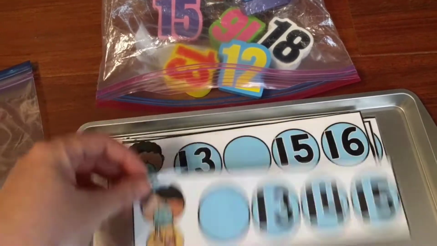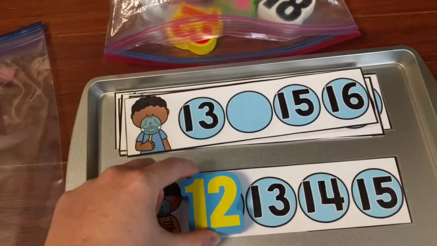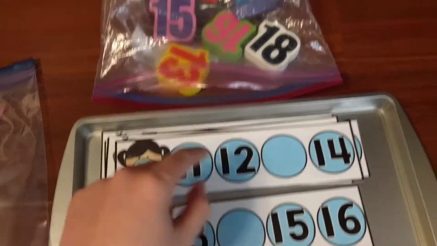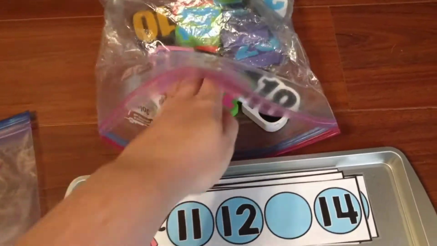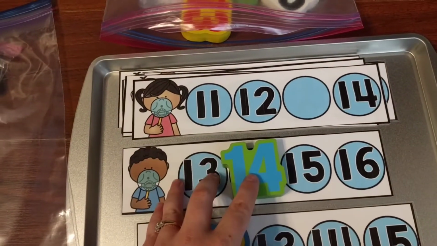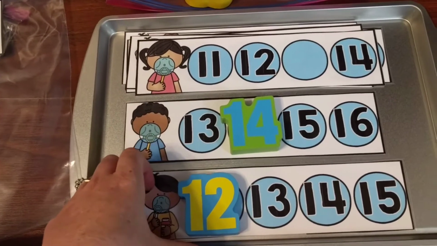And so for this one, since the number that was missing was 12, I can use this 12, and he can just set them right on there and then go on to the next one. So here the number that's missing is 14. And so I see right in there, and there's the number 14. So if you have number manipulatives, those are great to use with this as well.